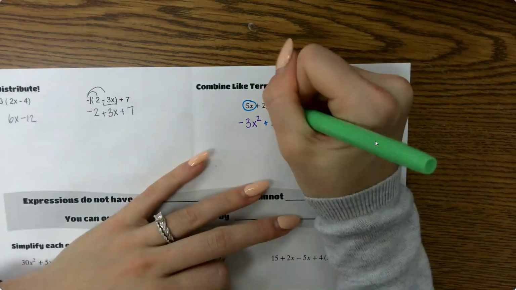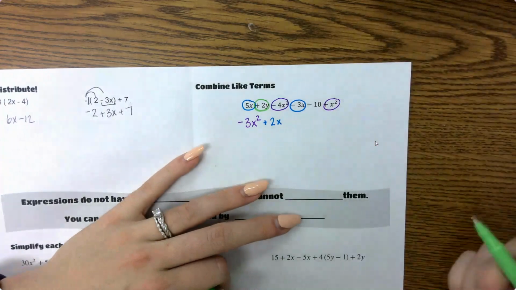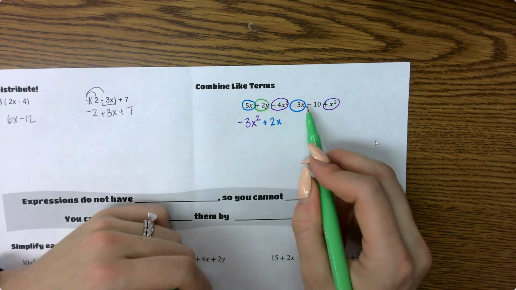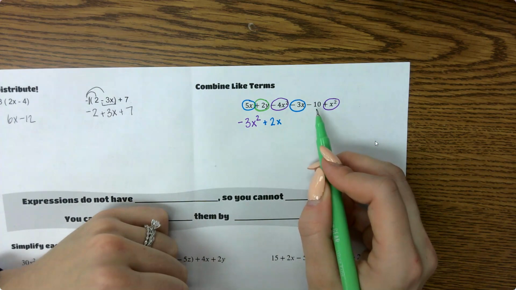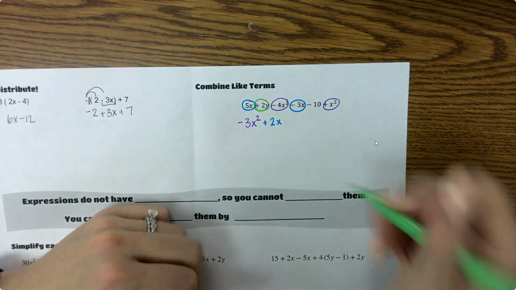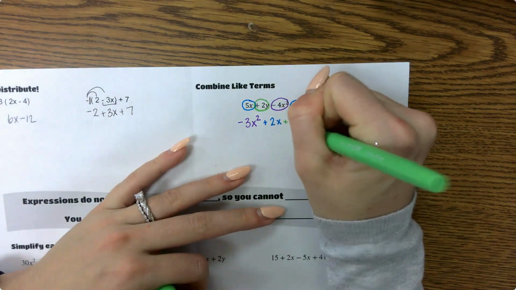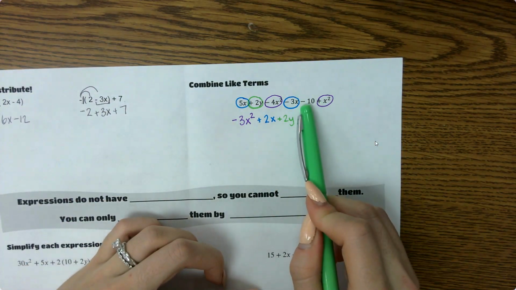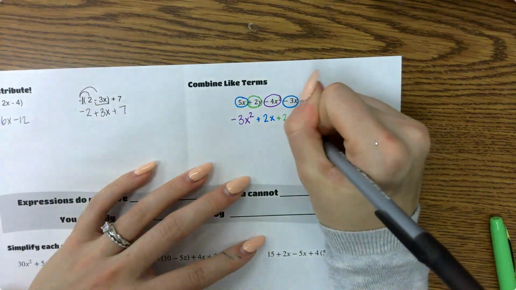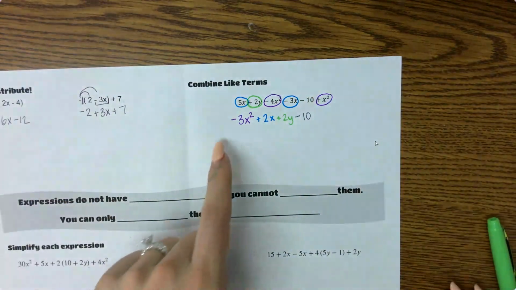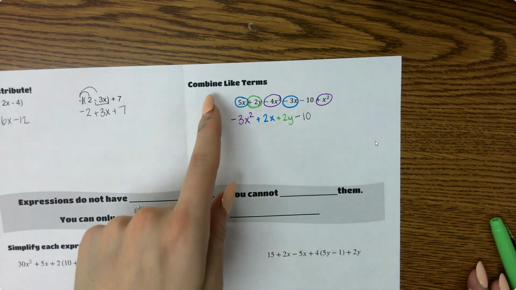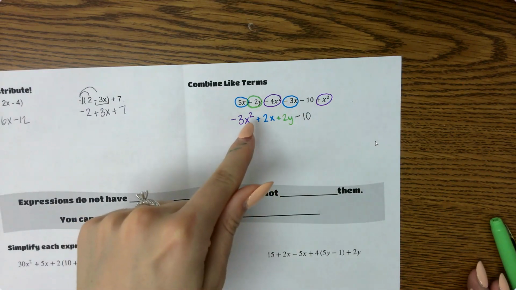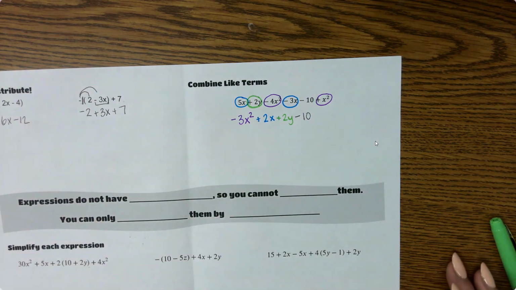The next letter I see is positive 2y. Can I combine 2y and 10? No, they do not have the same letter, so I don't even need to think about it. I'm just going to write 2y. It's the only term with a y, so it's going to stay the same. And then lastly, I've got this -10. There is nothing else that's just a number, so that one is also going to stay the same. It's going to stay a -10. So this is as simplified as possible. We combined all like terms. This is as much simplifying as we could possibly do.